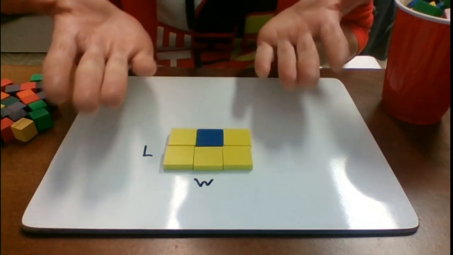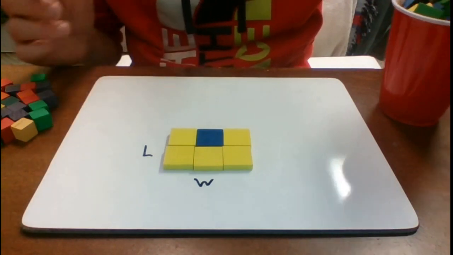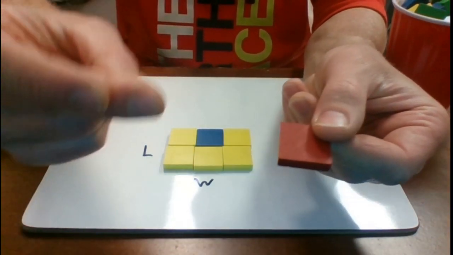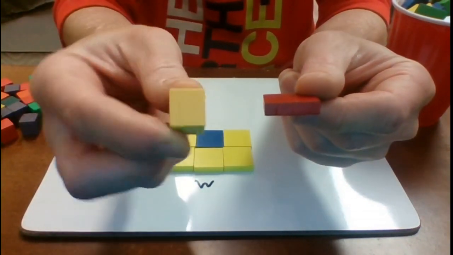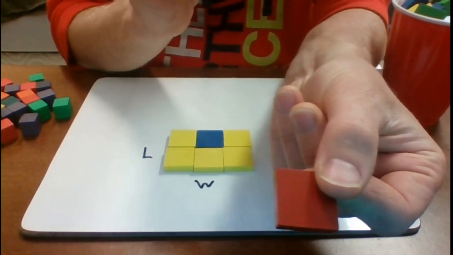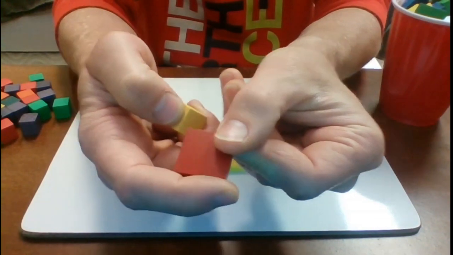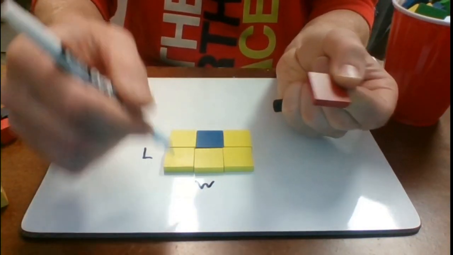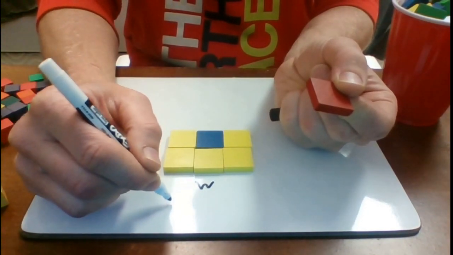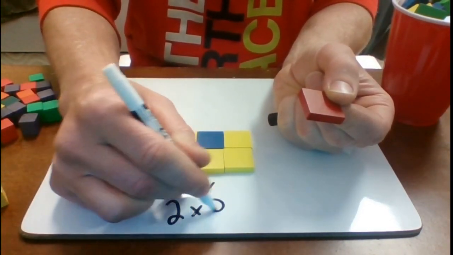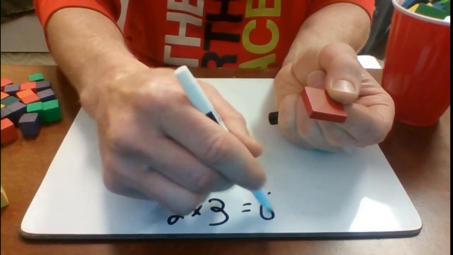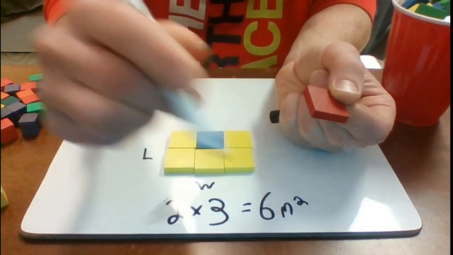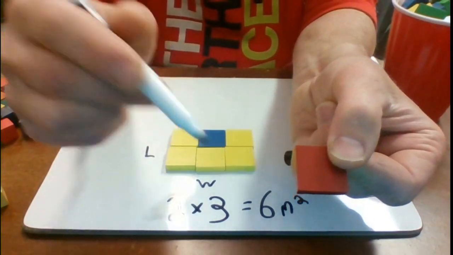Now, what if I turned one of these tiles, a flat floor tile, into a cube? A tile is 2-dimensional, length and width. For our area, for this one, we would go 2 times 3 equals 6, let's say, meters squared. 2 dimensions, length and width.